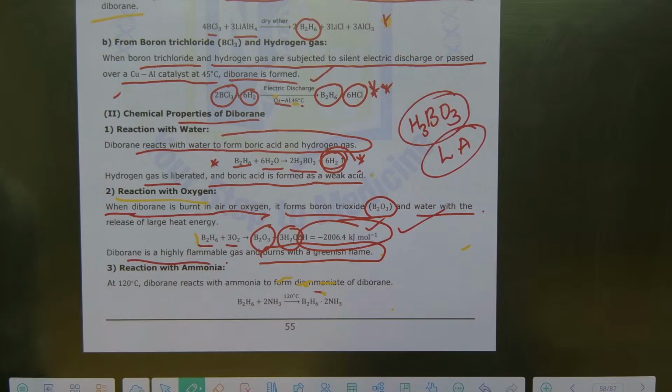Yeah, guys, is this clear, whatever we discussed till now? If there is any confusion, please let me know in the chat box.